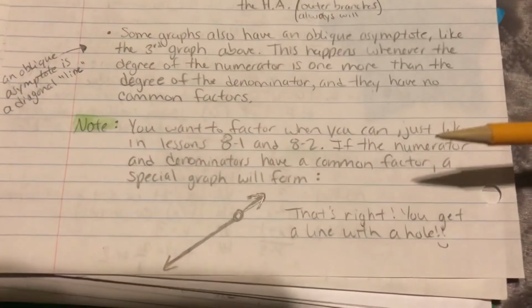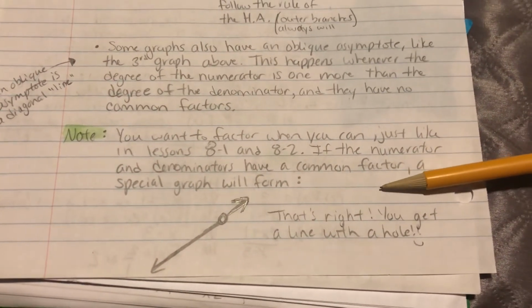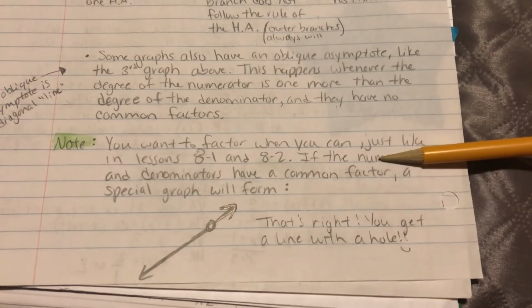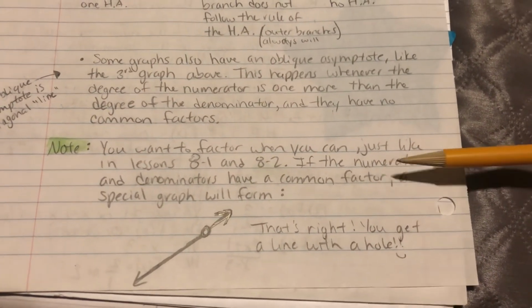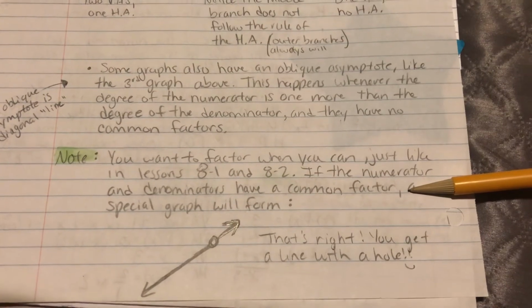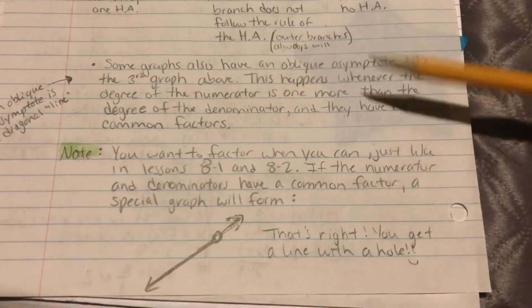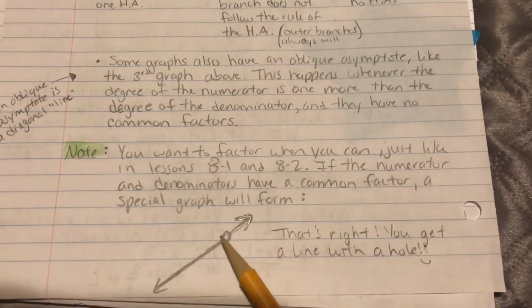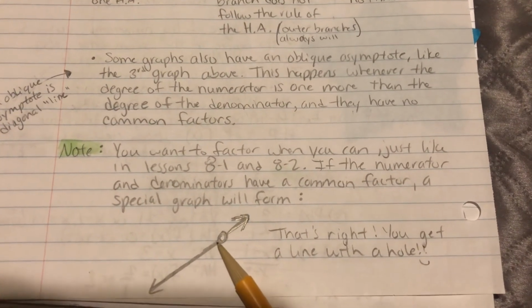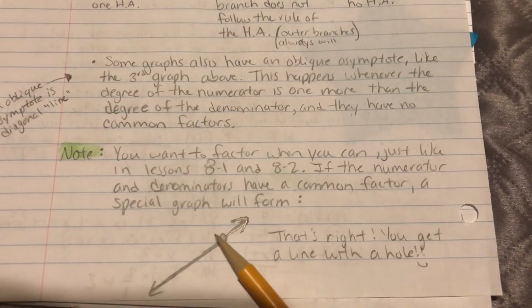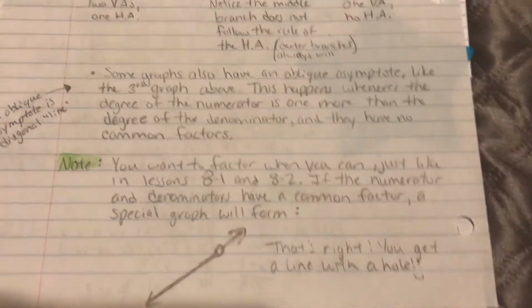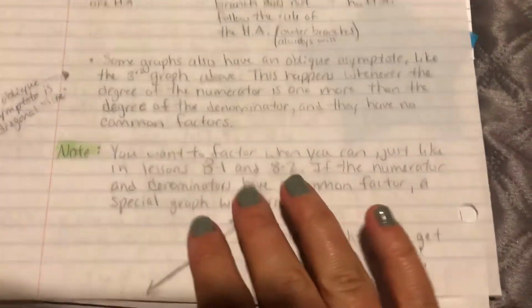And then another note, you want to factor when you can, just like in lessons 8.1 and 8.2. If the numerator and denominator have a common factor, a special graph is going to form, and this tends to be the students' favorites because it's something we've graphed for a very long time. Often they will simplify down to a linear equation, but you would end up with a hole somewhere in that location. So we'll talk a little more about that when we get to that example.